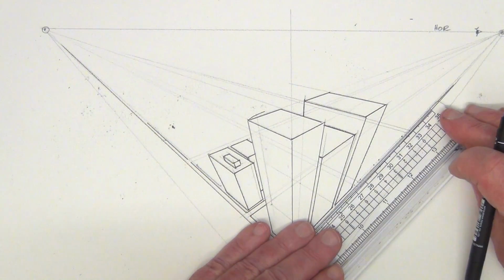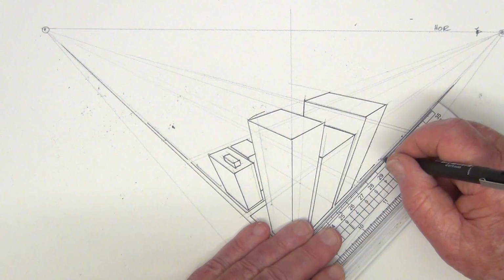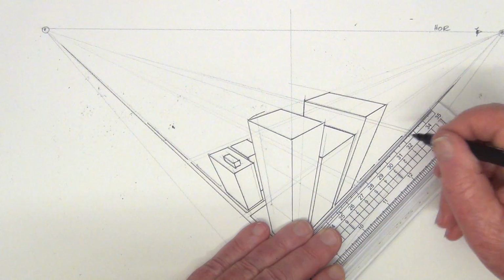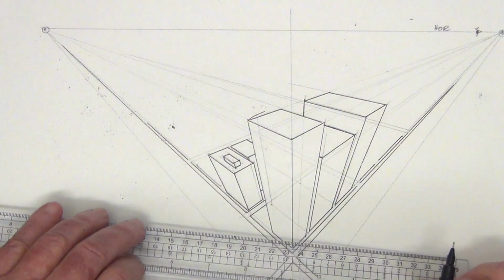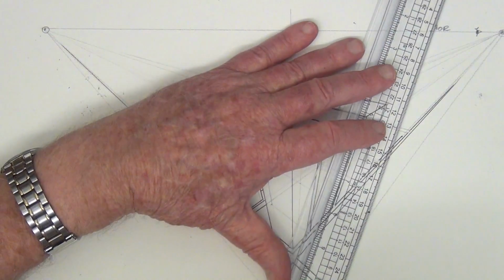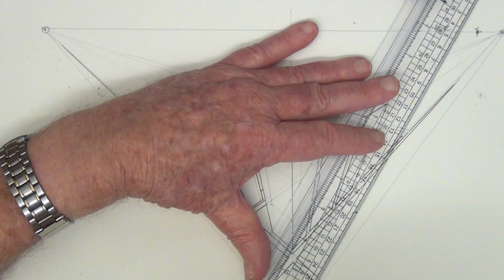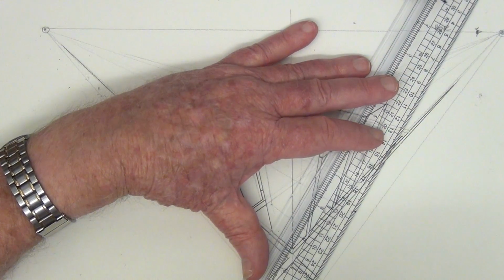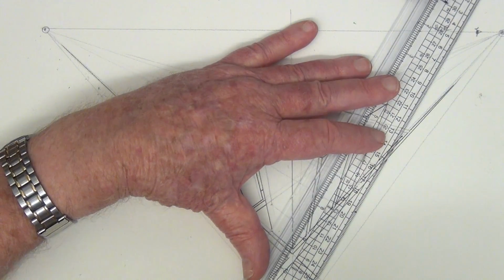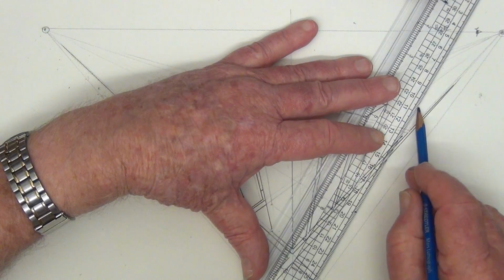Let's get the bottom faces while we're here. These are going to be really way out. It's like a fisheye looking at from the top.